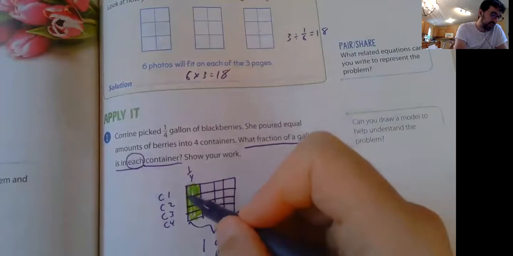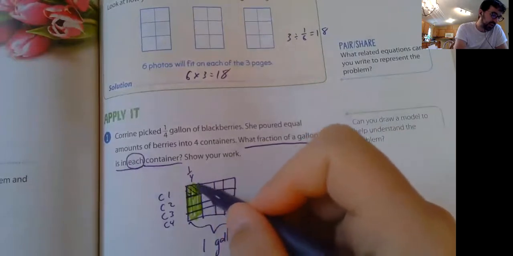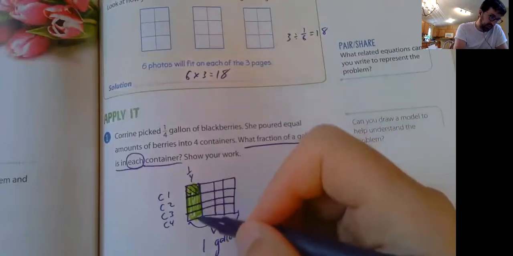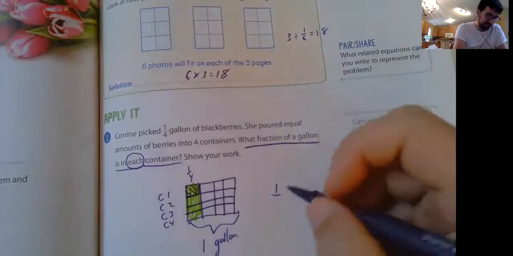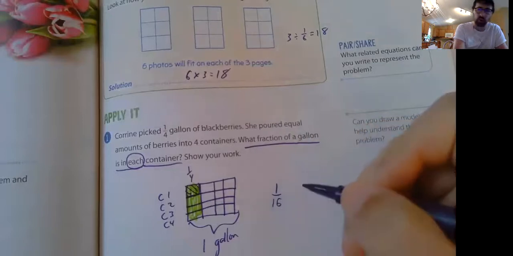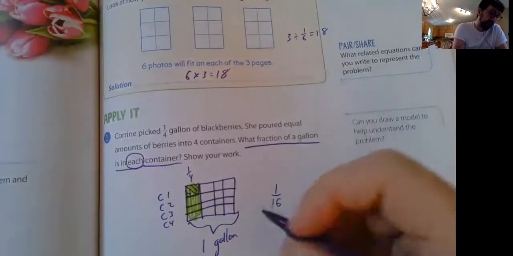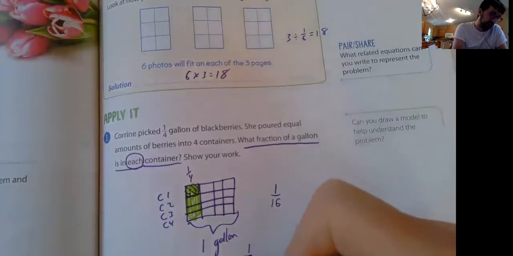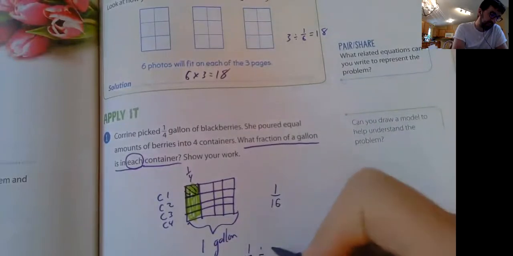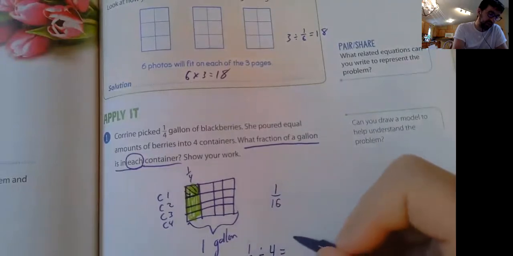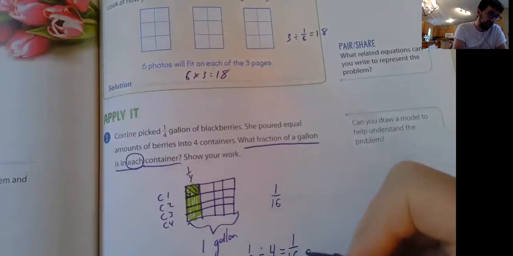In this one right here, we have 1 out of, and this is 4 by 4, so that's going to be 16 total parts. So it's going to be 1/16. Therefore, my equation would be, I have 1/4 and I'm dividing this into 4 groups or 4 containers, and that equals each container having 1/16 of a gallon.